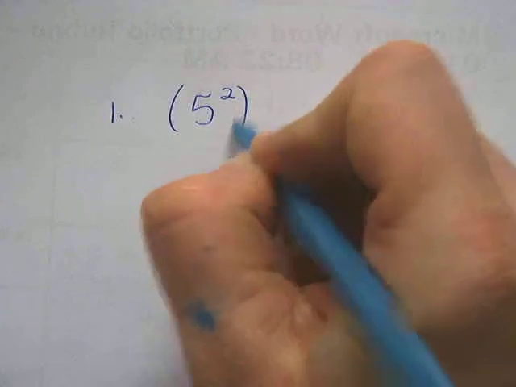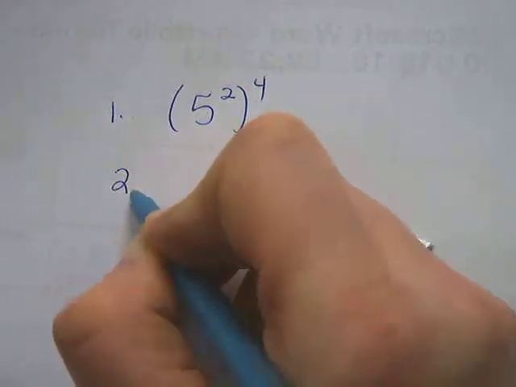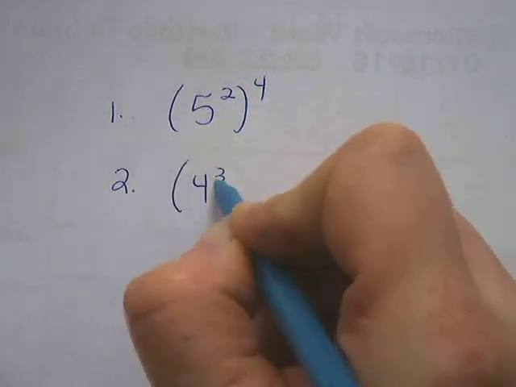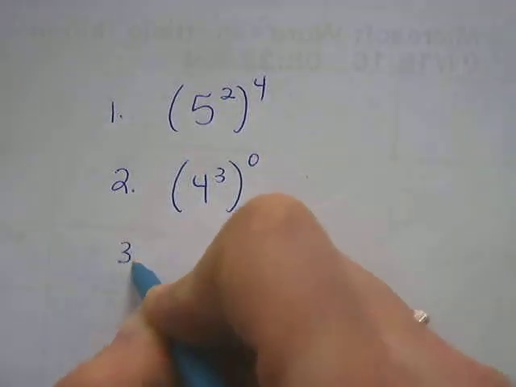Okay, that's all for the notes. And this is what you need to do to follow up and be ready for class tomorrow. So I'd like you to do all of these examples.